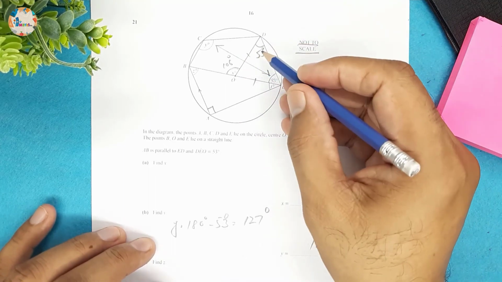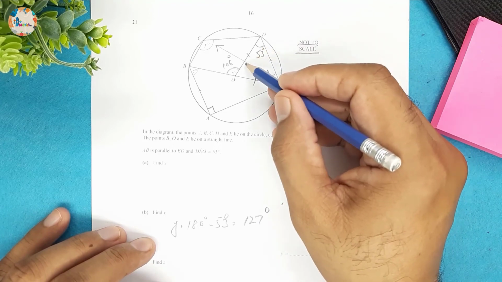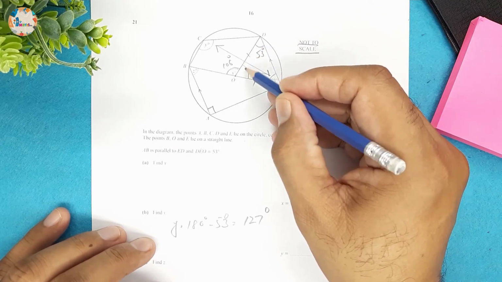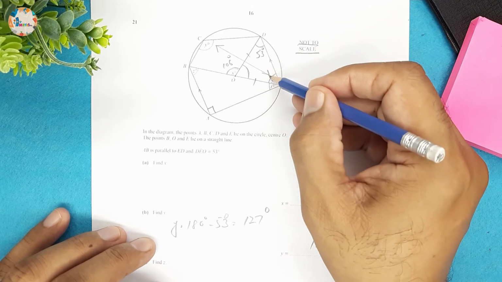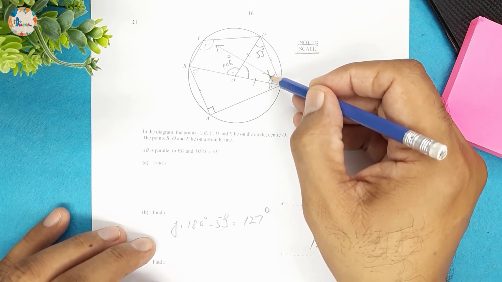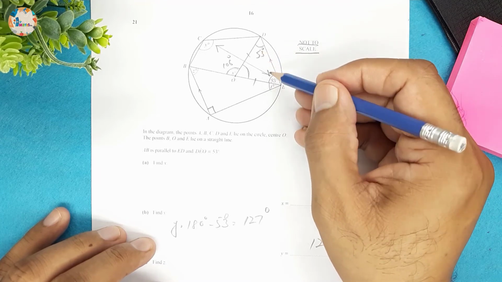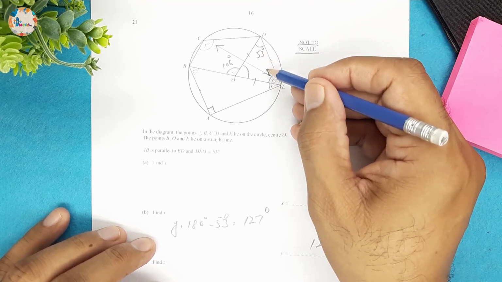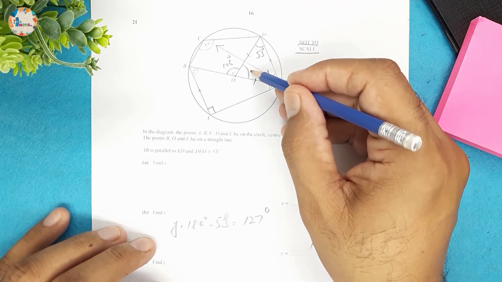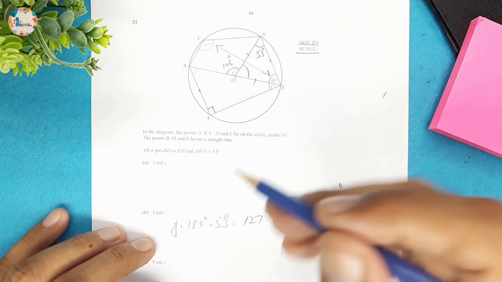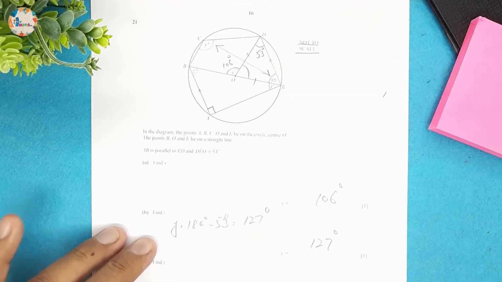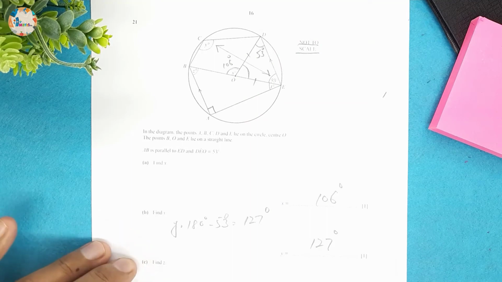Otherwise, the other route is you can write this angle as 180 minus 106, and then you can find this one. Basically this is 106, so this will be 180 minus 106, so this will again be 106. This is how you can reach this. These are two routes available.